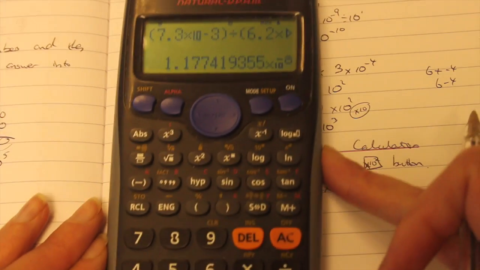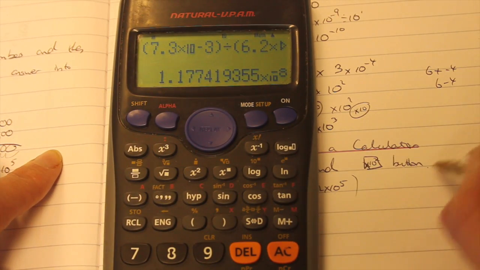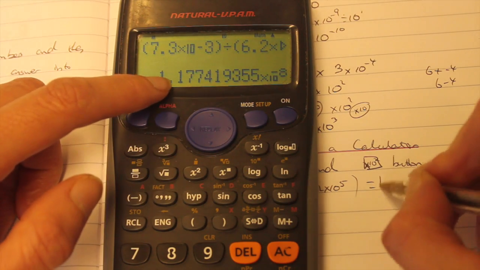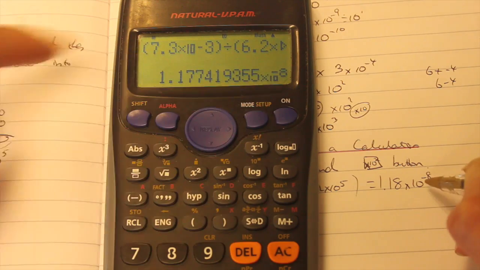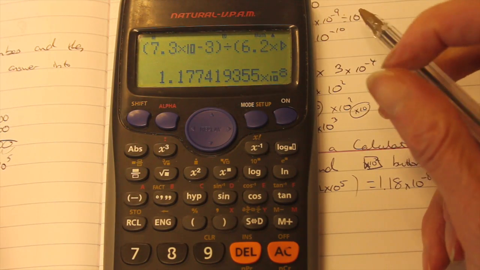Now the calculator is giving me this display. I would round that to 3 significant figures, so 1.18 times 10 to the minus 8. Don't forget to put that wee bit in at the end.